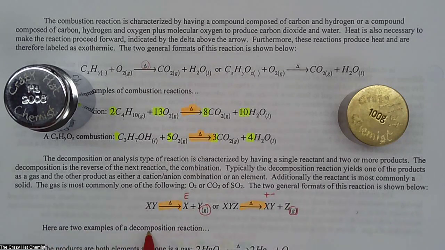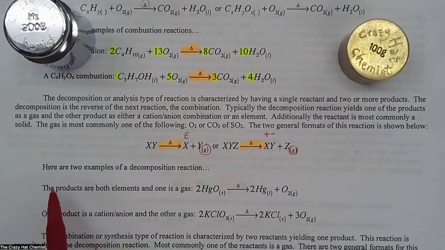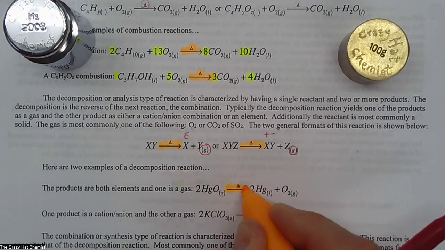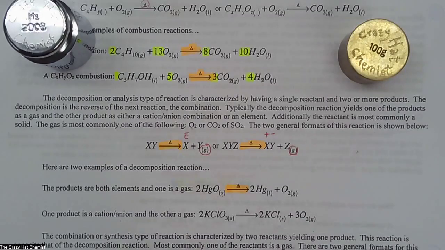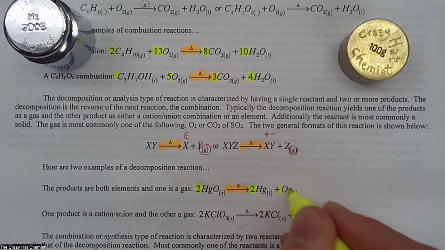Here are two examples of a decomposition reaction. So let's scroll this on up so that we can see these. The products are both elements and one is a gas. This is mercuric oxide, which is a solid. It requires heat for this reaction to proceed forward, and you get mercury, which is a liquid, plus molecular oxygen. This one requires some stoichiometric coefficients, 2, 2, and a 1.